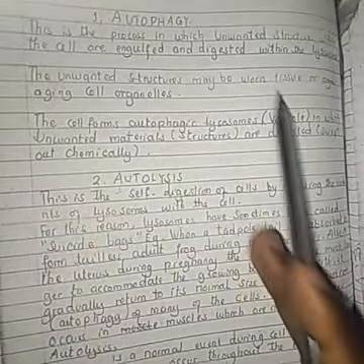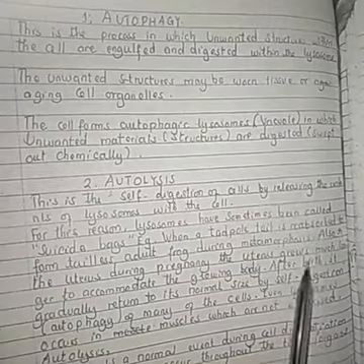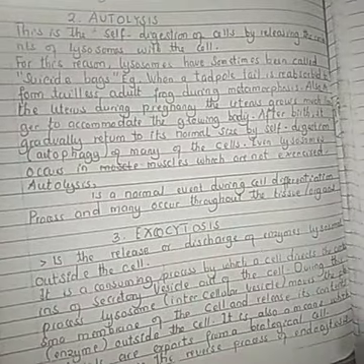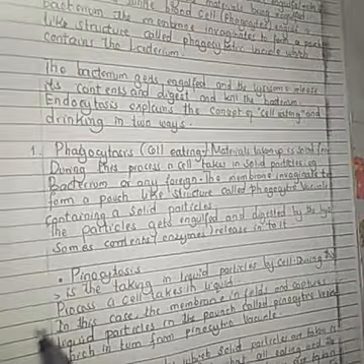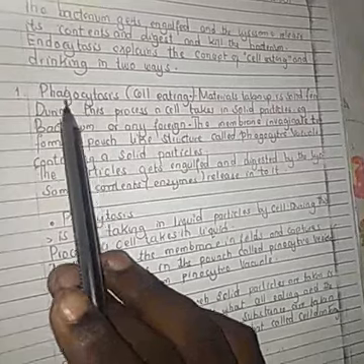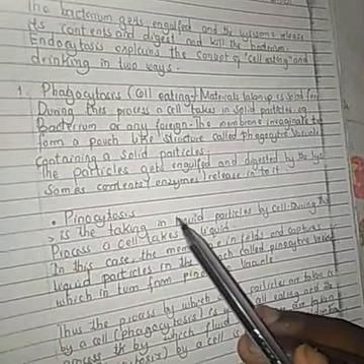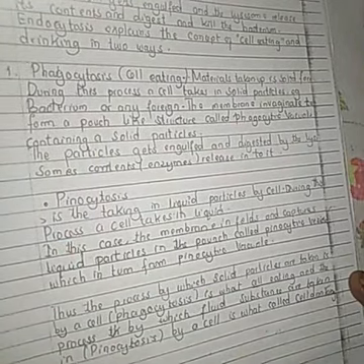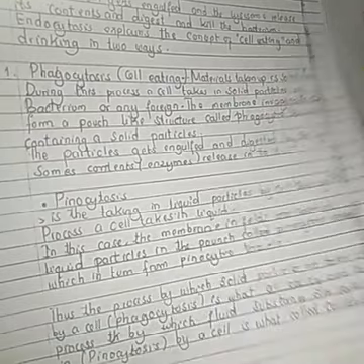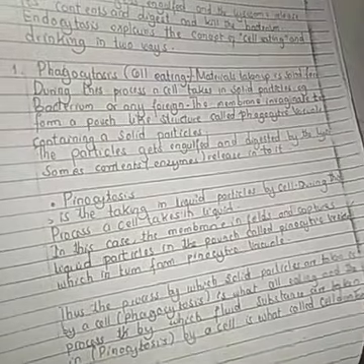Autophagy is the engulfing of unwanted structures. Autolysis, self-digestion. Exocytosis, release of materials outside the cell. Then endocytosis, taking in material. In endocytosis, we have two types: phagocytosis, that is cell eating, and pinocytosis, that is cell drinking. So phagocytosis is cell eating and pinocytosis is cell drinking.